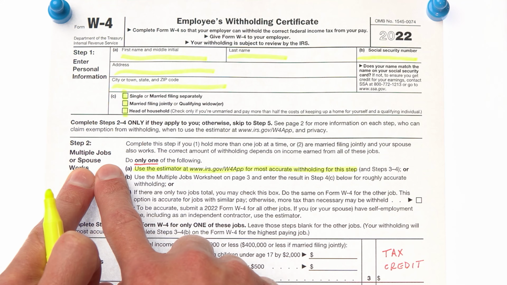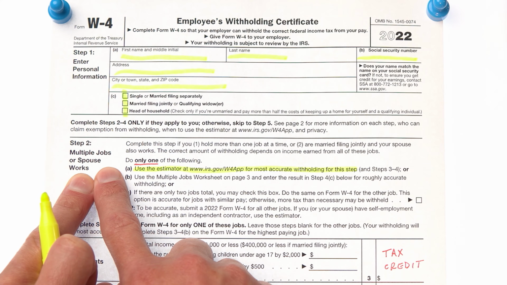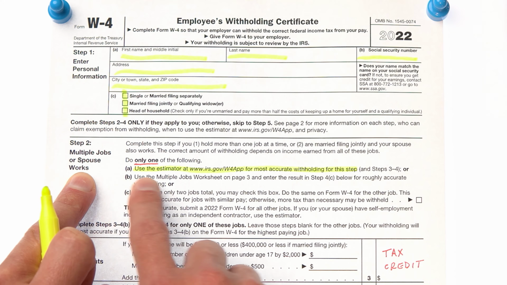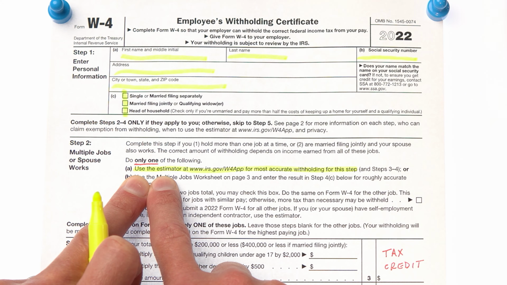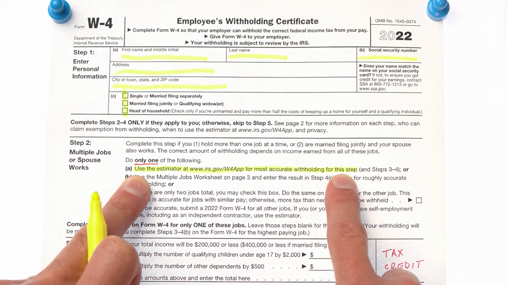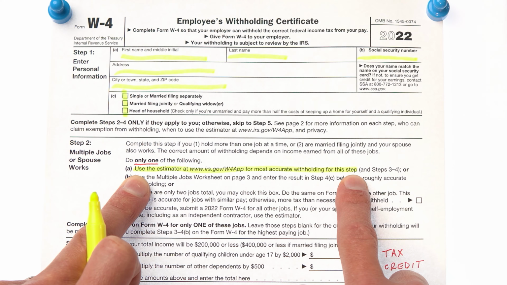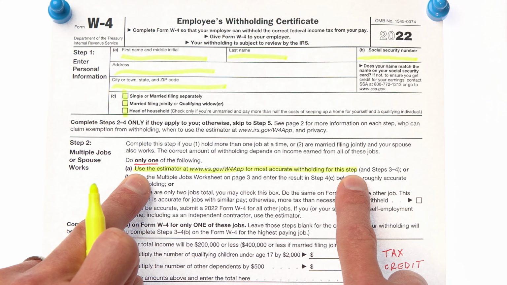Now, if we go down here to step 2, multiple jobs or spouse works, it does not matter if you're single, married, or head of household. We're going to go through this section because look what it says: do only one of the following. A says use the online estimator, which we're going to go through at the very end, for the most accurate withholdings for this step. It's super important that you understand not to do any of these other steps and to use the online estimator. But we're going to continue on this page so you can see how to control your taxes.